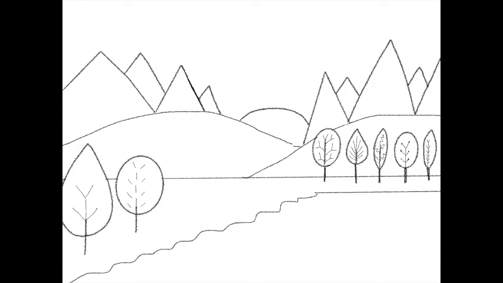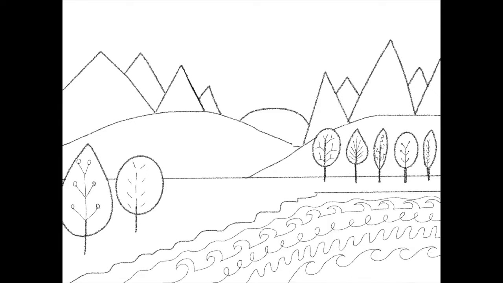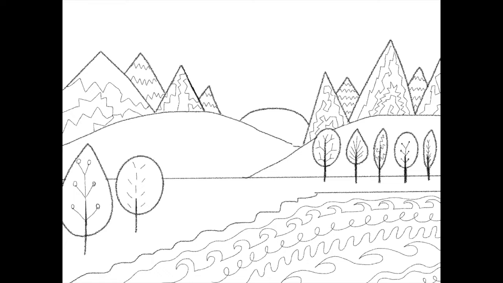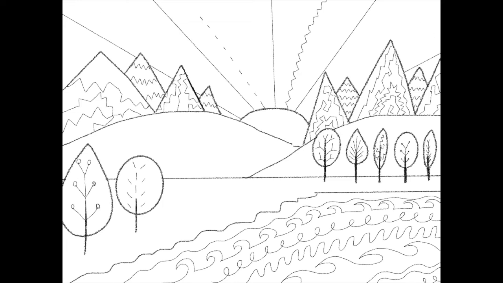Then I'm using some zigzags and just interesting lines for the tree branches. Along with the water, you can see different curly and wavy lines to express the waves. I'm also using some jagged and zigzag lines to show the rock formation in the mountains. And for the rays of the sun in the background, I'm going to use straight lines as well as dotted lines, zigzag lines, castle top, wavy dotted lines, and curly lines.